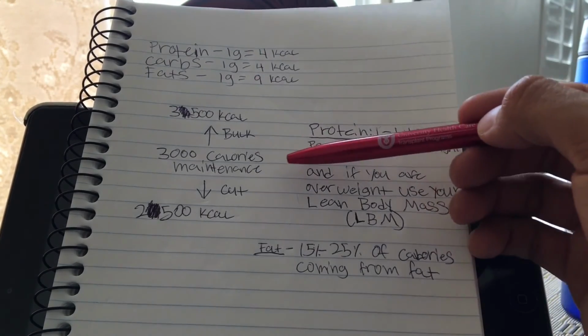Okay, now how to figure out your maintenance. So the first method is going online, and it's most likely not going to be the most accurate because it's not going off your personal information. It's going off of someone who is your same gender, your same height, your same weight, and activity level. So could an online calculator be somewhat accurate? Yeah, it can, but again, it's kind of a hit and miss.